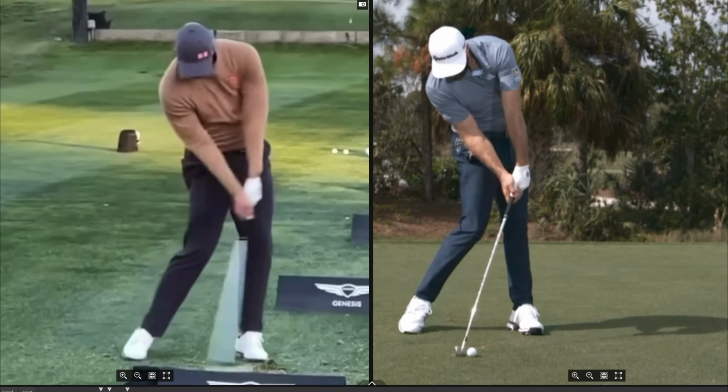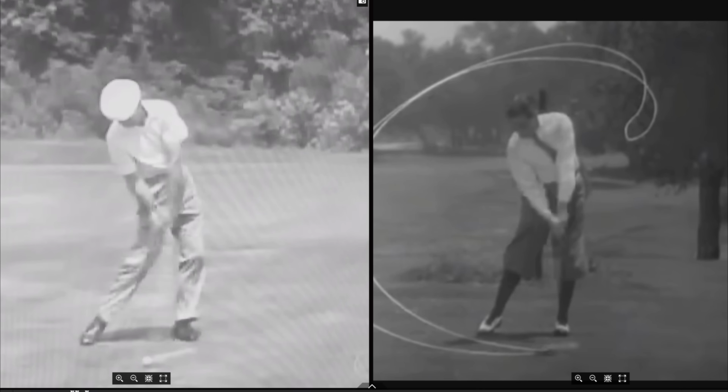Here we have Adam Scott on the left and Dustin Johnson. Certainly similar body positions in a lot of ways. Obviously different arm and hand and shaft positions. Let's take a look at a couple more. Going back in time, we got Ben Hogan on the left and Bobby Jones on the right. Again, similar but different. But what I see is one huge similarity amongst all these players and all great modern power players that I want to share with you.